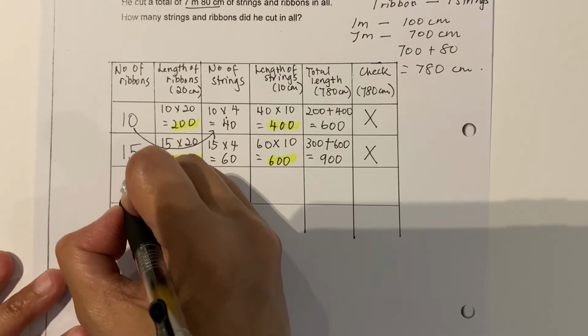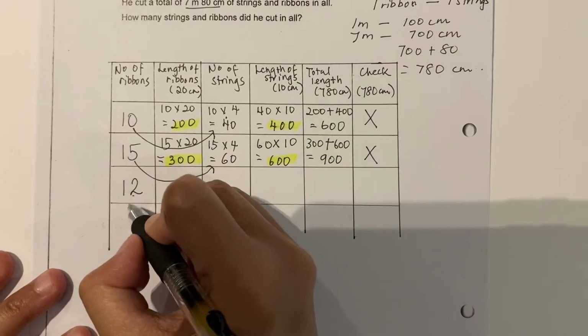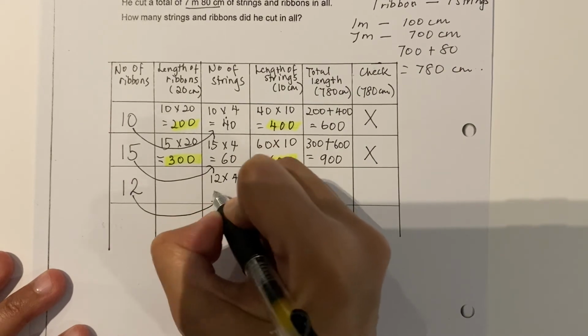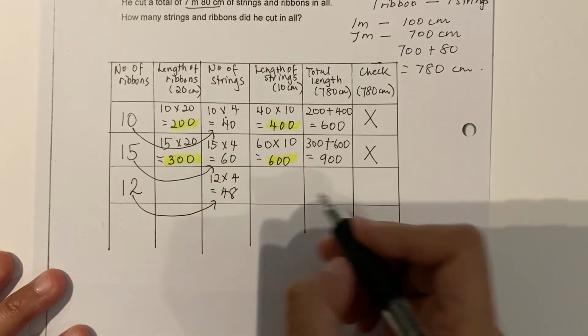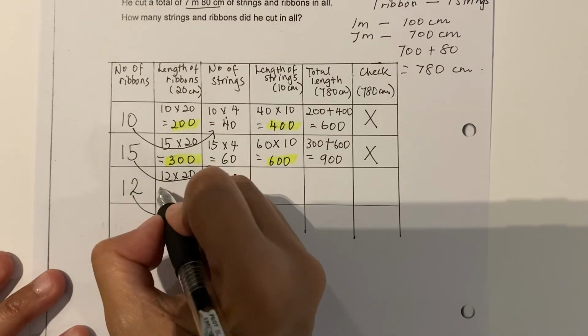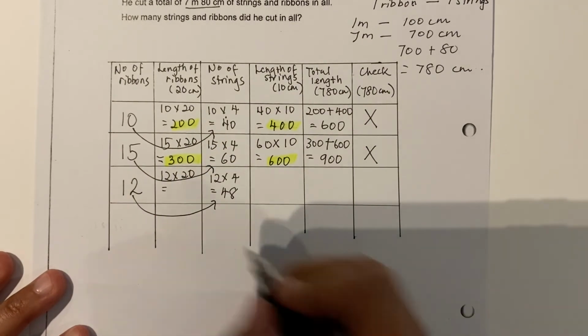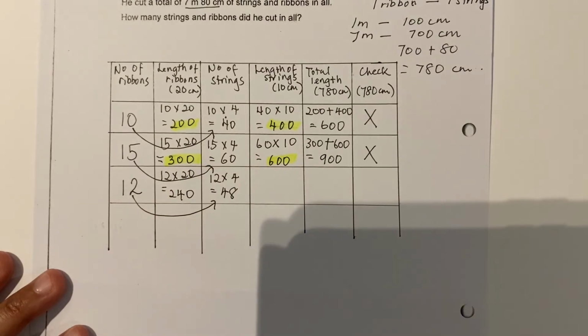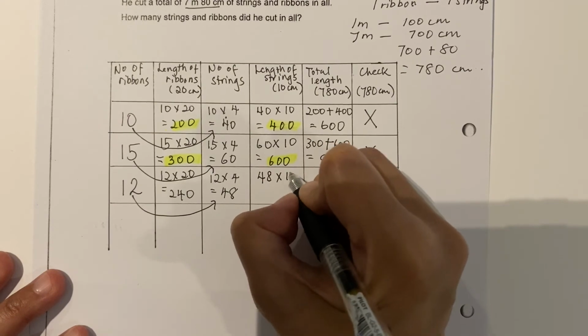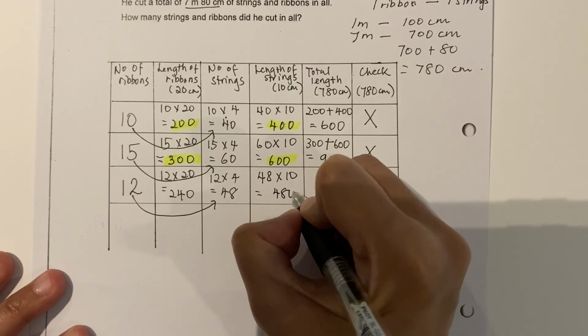Okay, so let's try 12. So if I do 12, here will be 12 times 4, that's 48. Here will be 12 times 20, so that's 240. Here will be 48 times 10, 480.